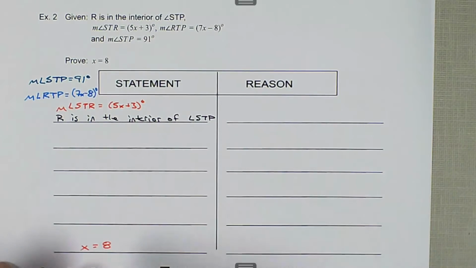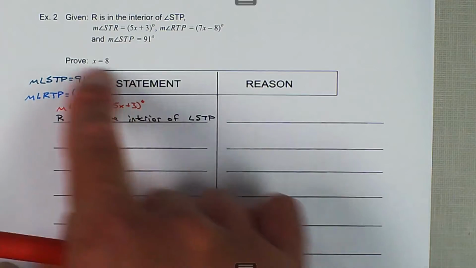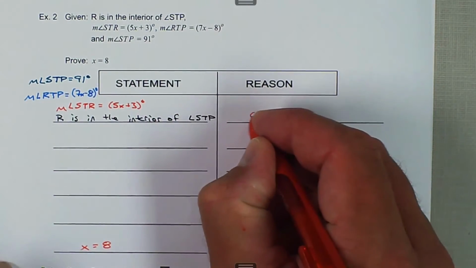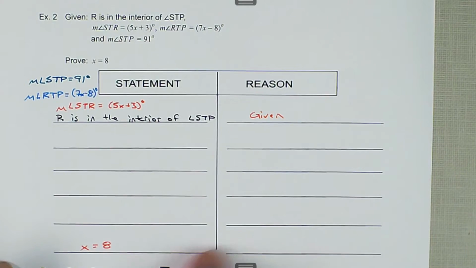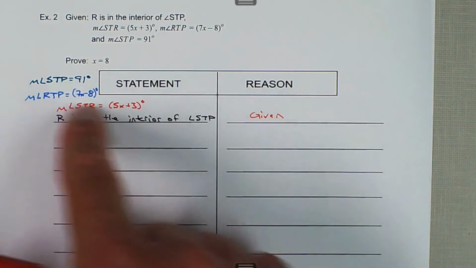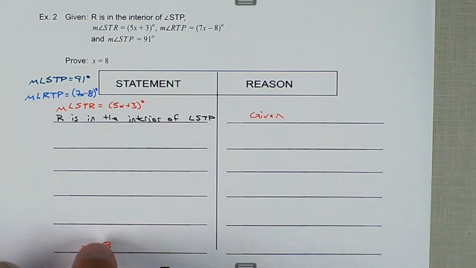And the reason that we can say this information here is given, and we don't know why we can say the prove statement, but this is where we want to get to eventually. So we wrote down the given information. That was step 1. We wrote down the prove. Step 3 is we want to make a drawing of the information.